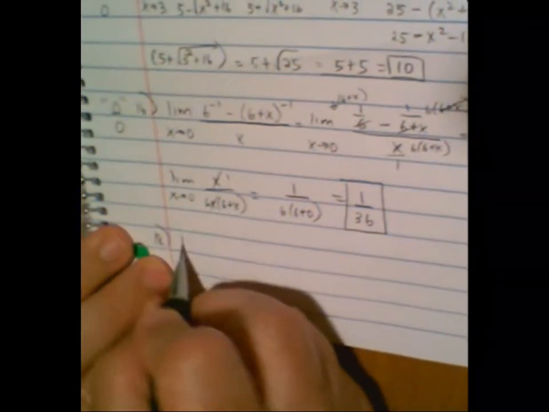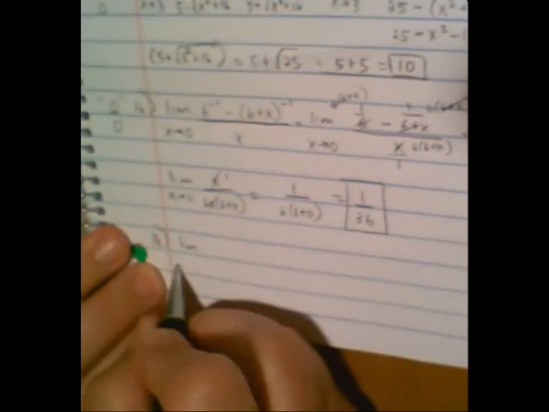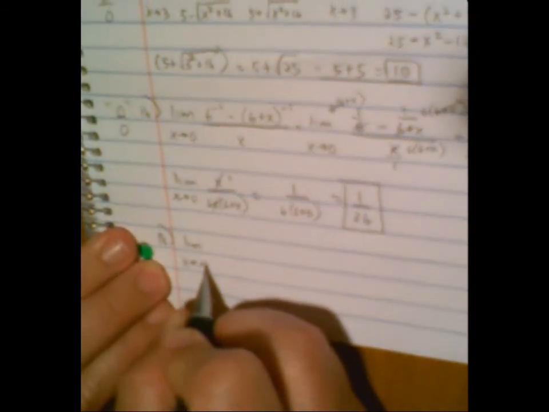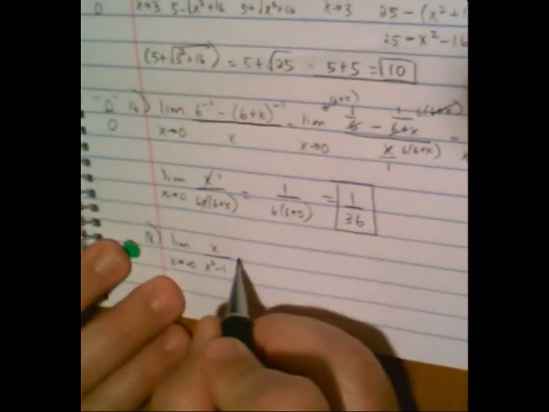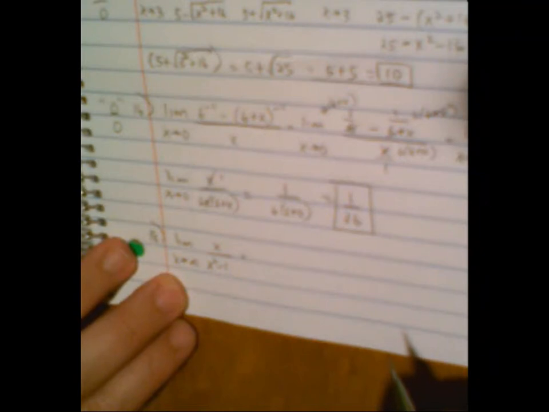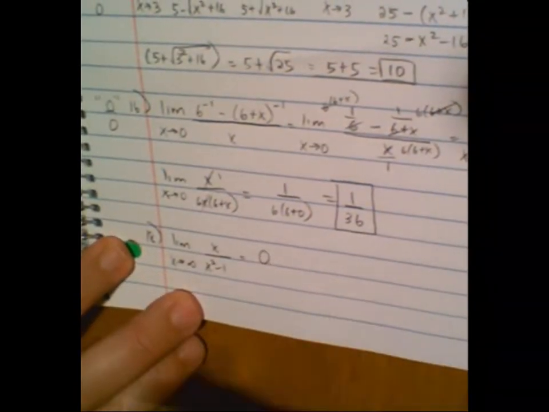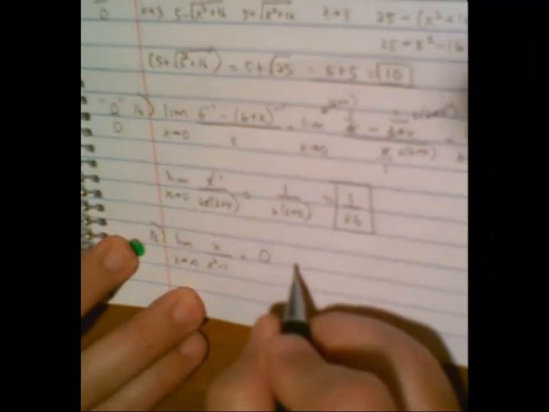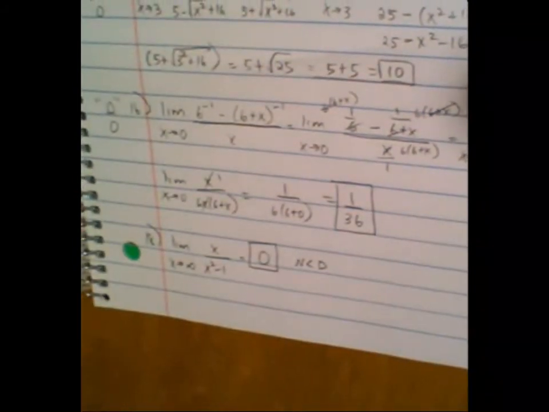So for number 18, which is what we did on Monday and Wednesday, the limit as x approaches infinity of x over x squared minus 1, well, the degree of the denominator is greater than the degree of the numerator, so therefore the answer is 0. Because the numerator is less than the denominator, or the denominator is greater than the numerator, however you want to say it. So that was number 18.